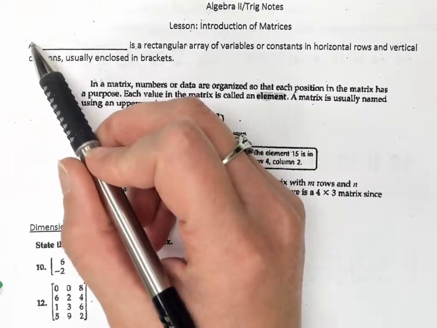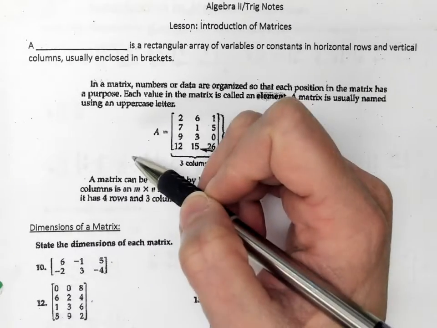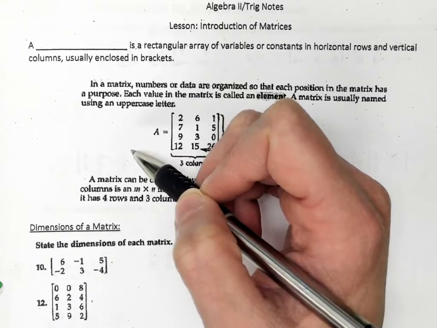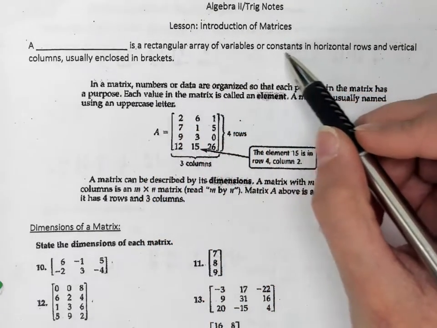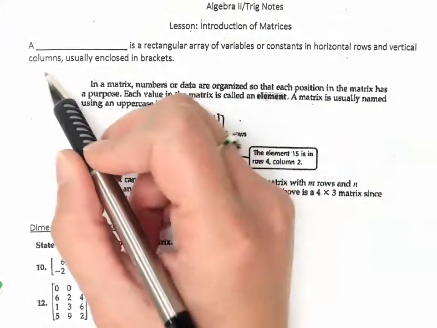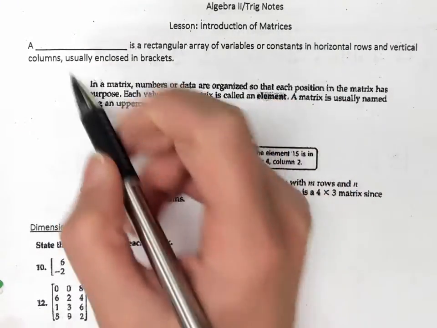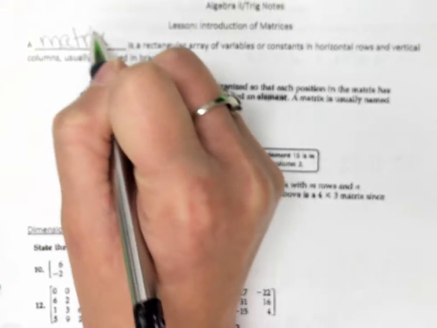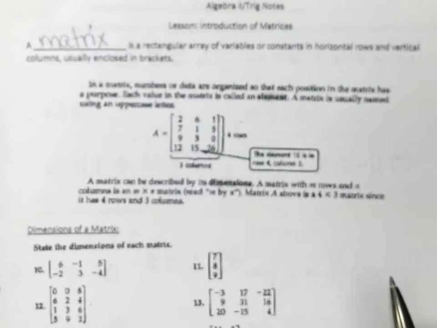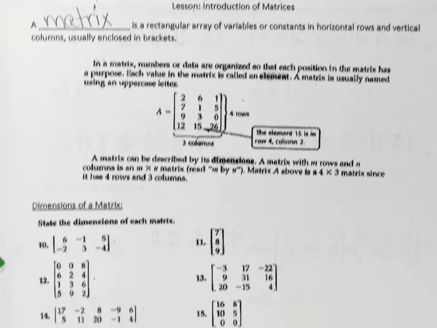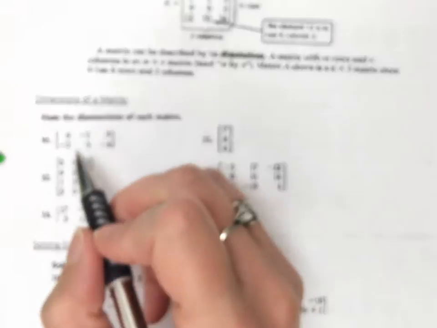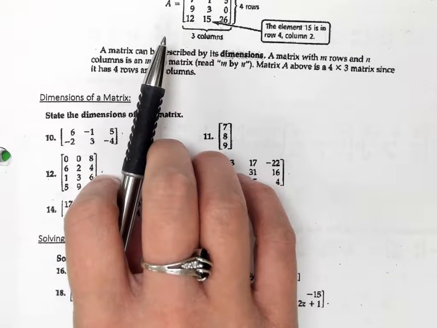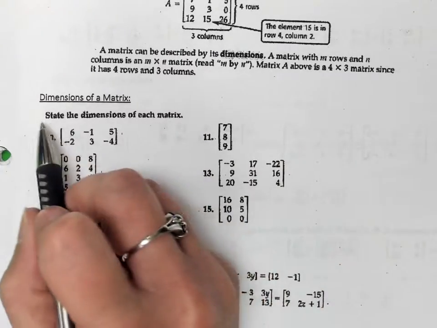All right. So, a blank matrix. Ready? Okay. A blank is a rectangular array of variables or constants in horizontal rows and vertical columns, usually enclosed in brackets. What is it? Matrix. There you go. Thank you for waiting until I was finished. All right, so here you go. This is really, really easy, but if you don't know how to do this right here, you're not going to be able to do what we're going to do next week, okay? It's really important. So state the dimensions.